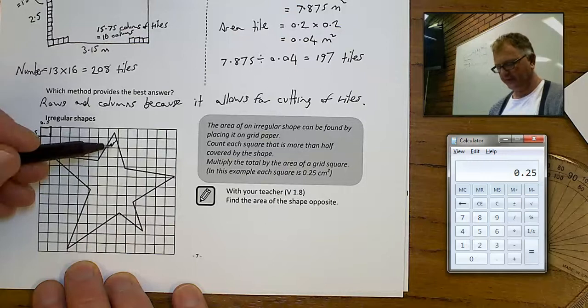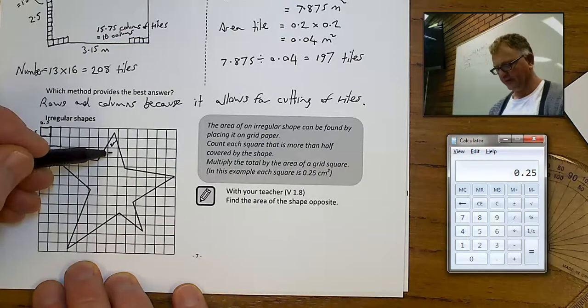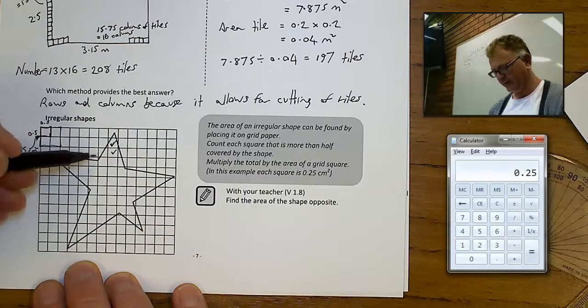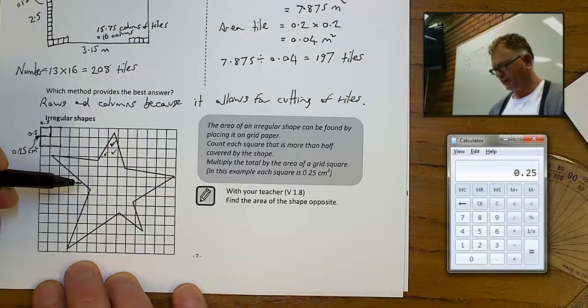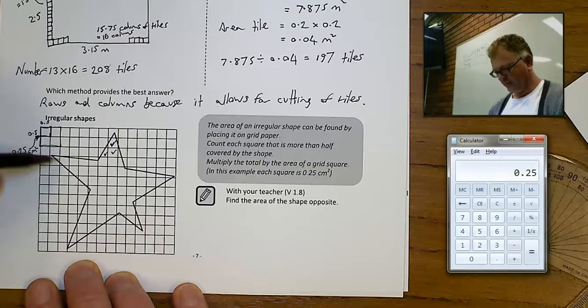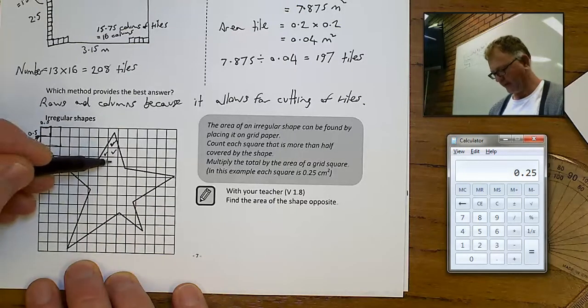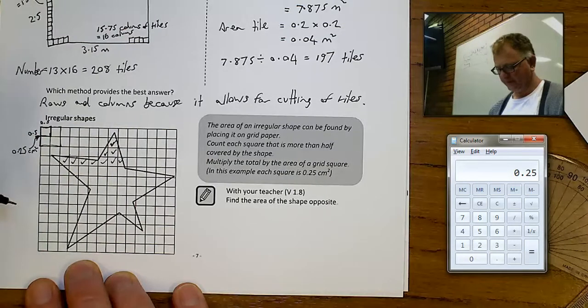So we're going to count this one because it's half covered. This one's just about all covered. This one here I would say is more than half covered, so I will count it. We won't count this one, we'll count this one. More than half covered, more than half covered, and more than half covered. So far I've got 10 squares ticked.